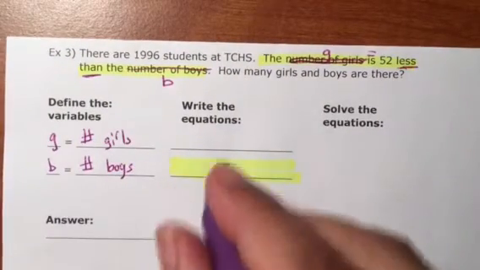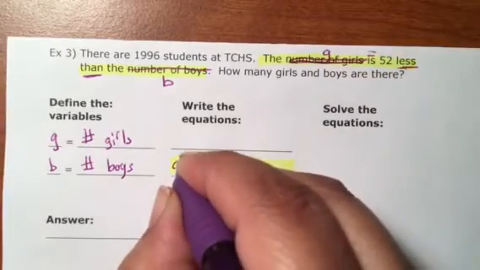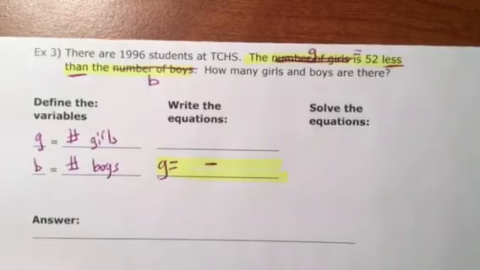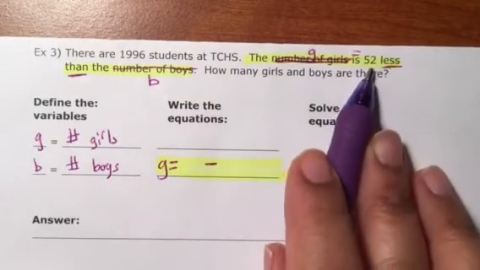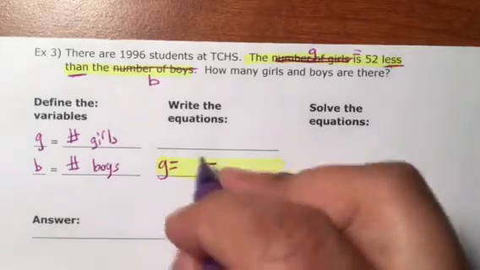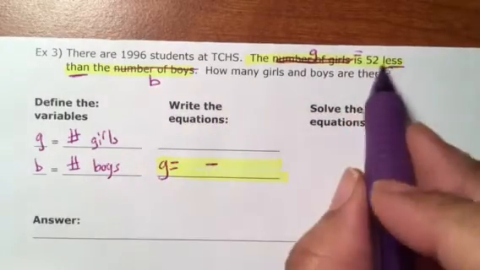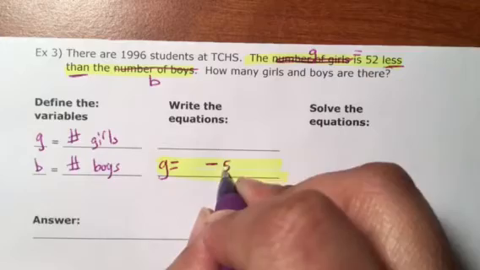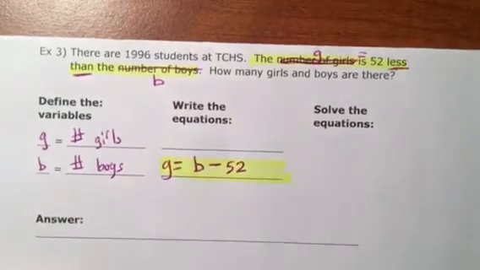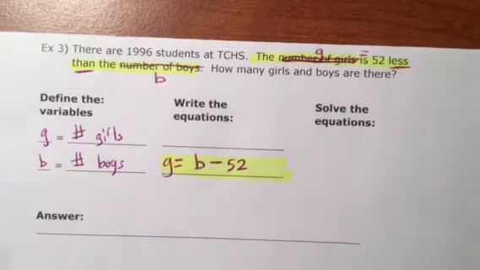These are switch words. I told you earlier that whatever's mentioned first comes first, so the girls are mentioned first. Now we're going to switch the number 52 and B. 52 was first, now it goes in the second spot, and B was second, so it goes in the front. And that's that equation.